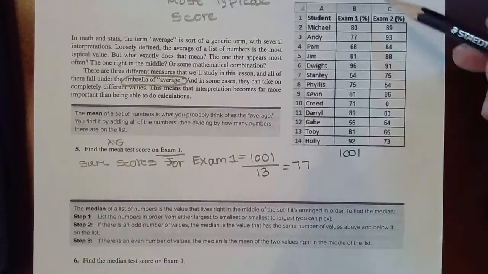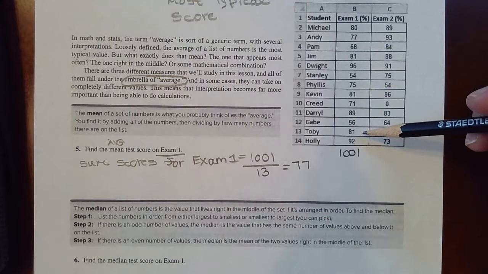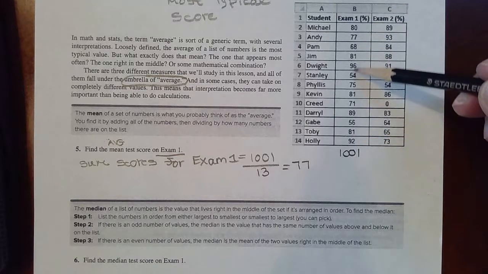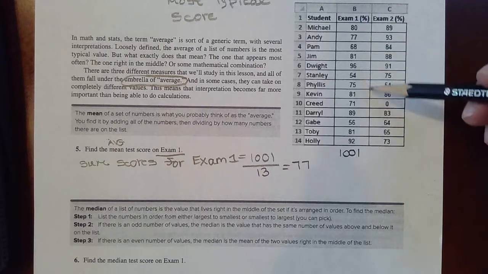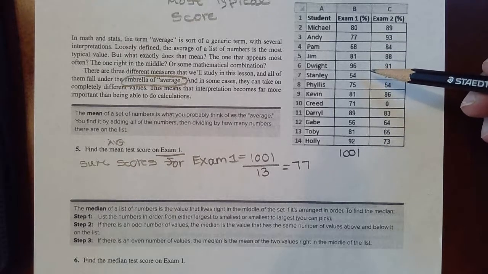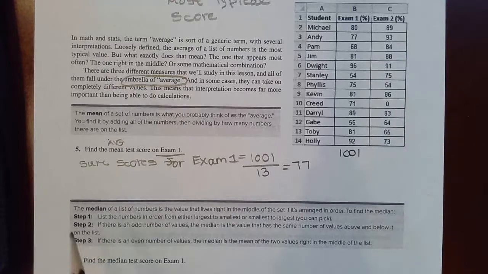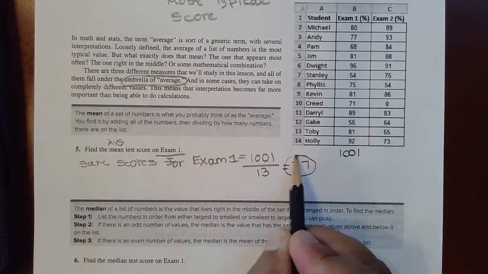That seems pretty reasonable based on what you're seeing here. At least you don't have any student that completely threw the scores off by getting a 0, because that really alters what is truly happening with the test scores or with any kind of set of scores. So this was the actual average.